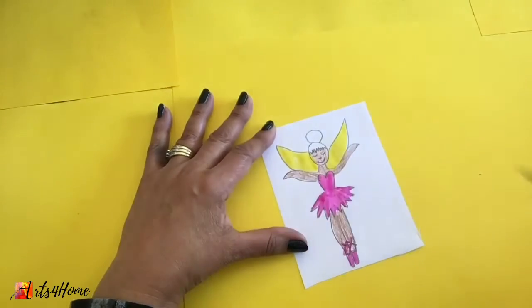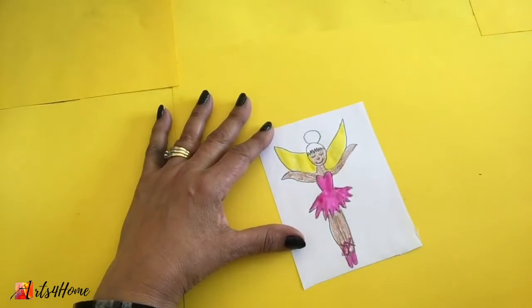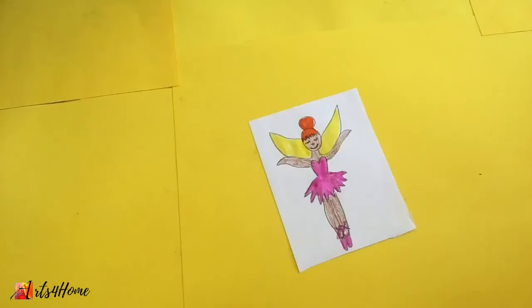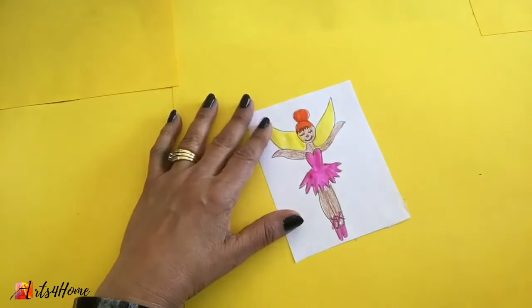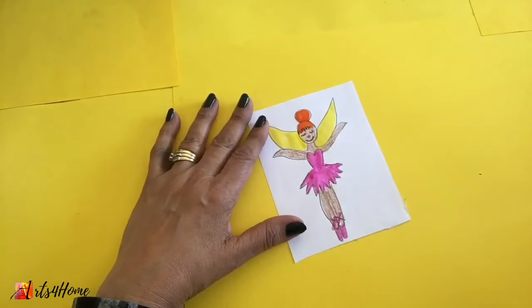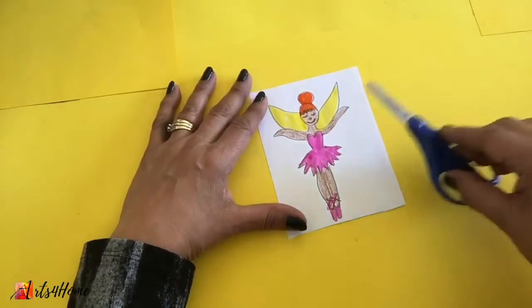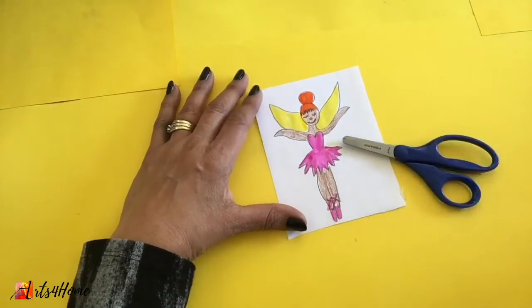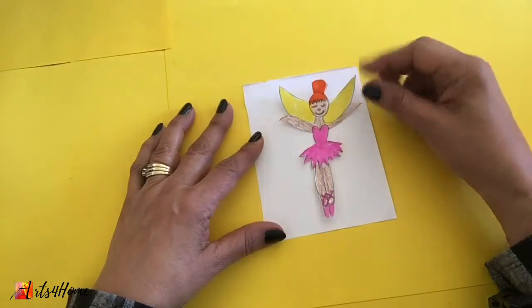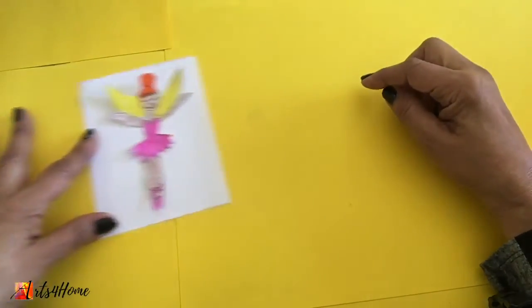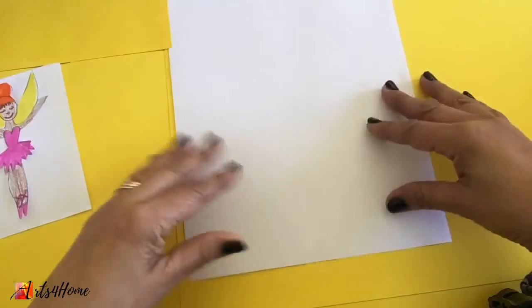And then I'm going to make her hair orange. Now we're going to give her a magic wand, but we'll do it later after we glue her into the castle. Now, boys and girls, get your scissors and cut her out. Now that we have cut her out, we are going to set her off to the side, and we are going to get our white paper.